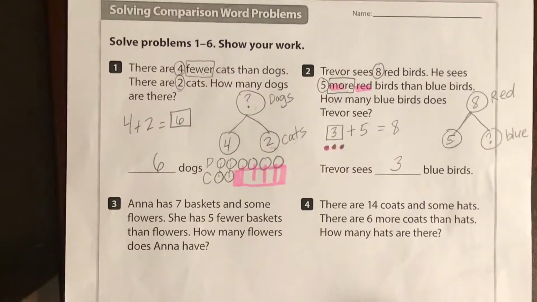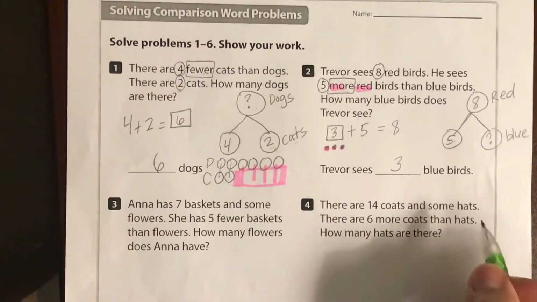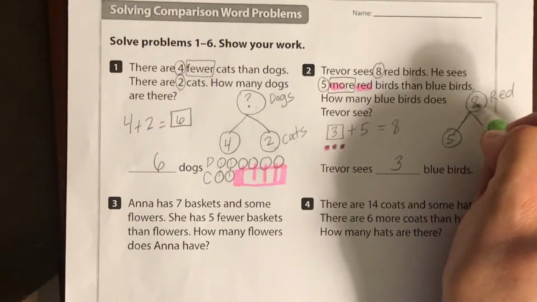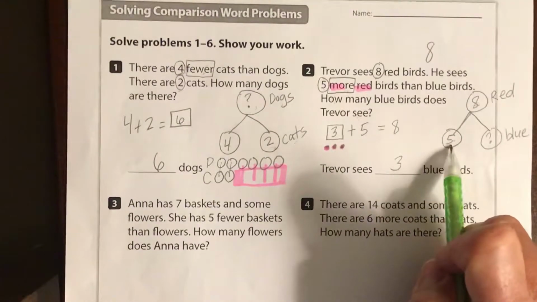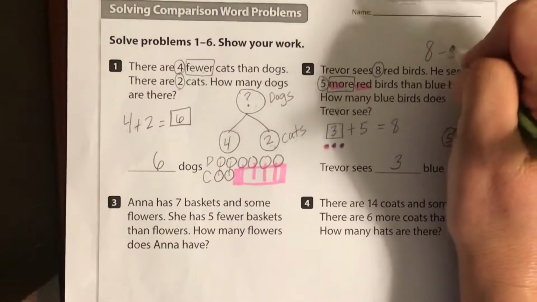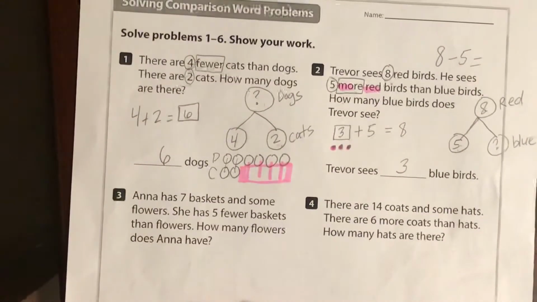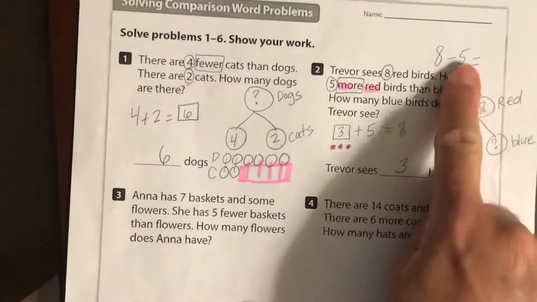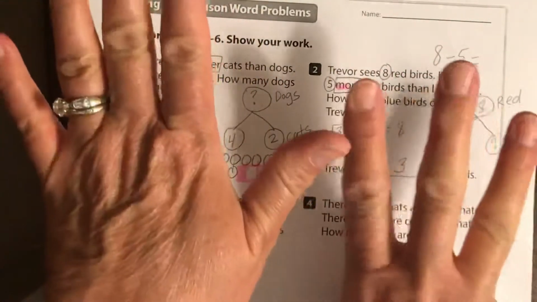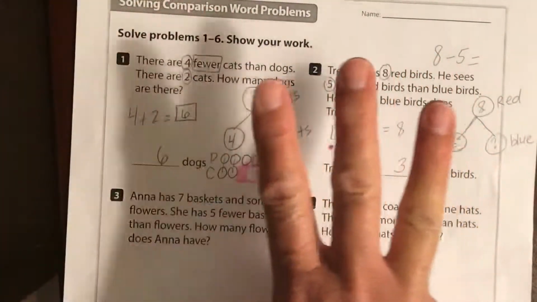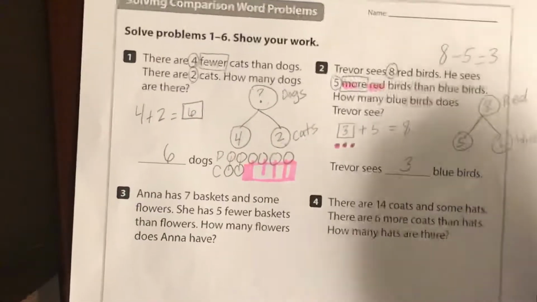I could also subtract. There's always more than one way to do math. So I could create a subtraction sentence. I could take my whole number, 8. I'll do that up here. 8. And then I take away the part I know, minus 5, and then I subtract. I can use my count on strategy from there using my fingers, 5, 6, 7, 8. Or if I wanted to do my 8 fingers and then take away 5, I know I have 3 left. That's another strategy. So 8 minus 5 equals 3.